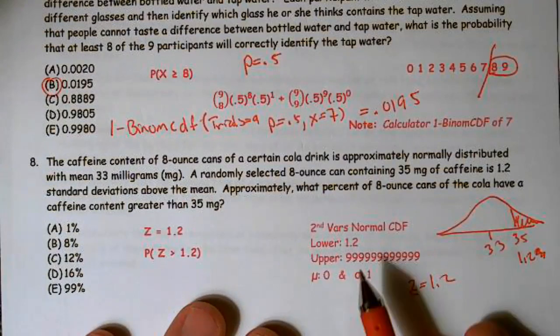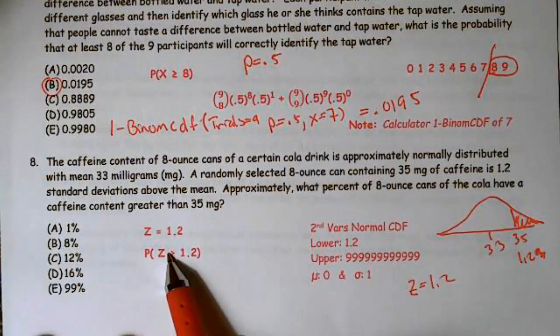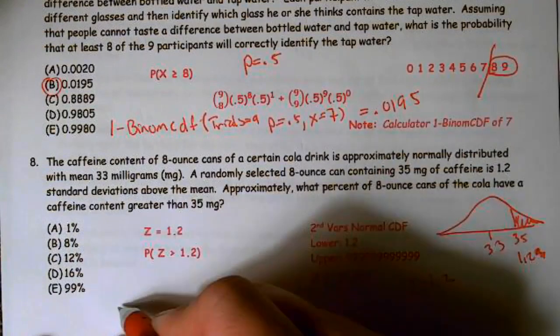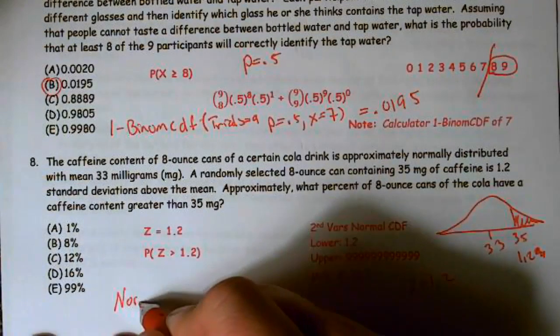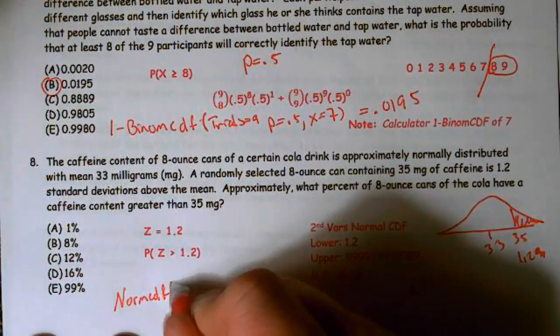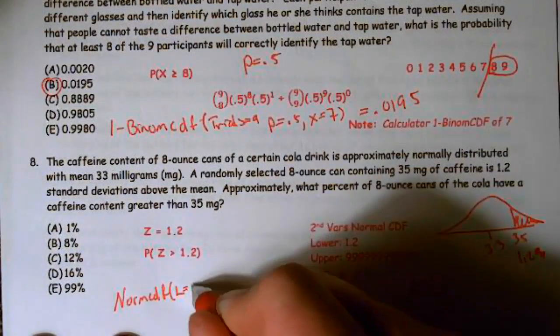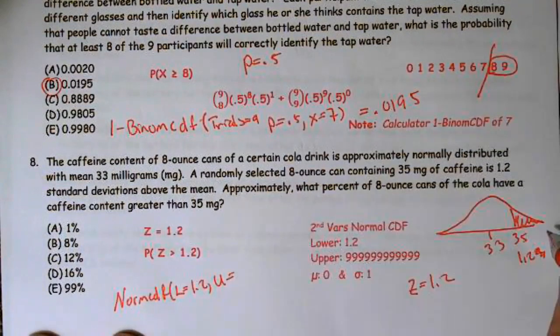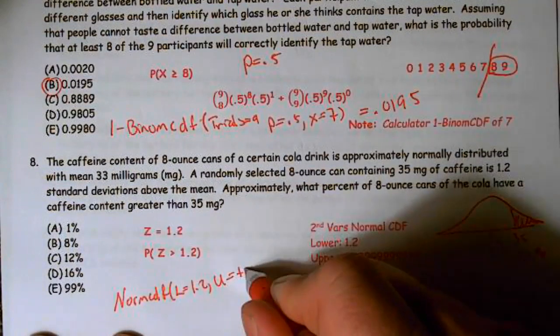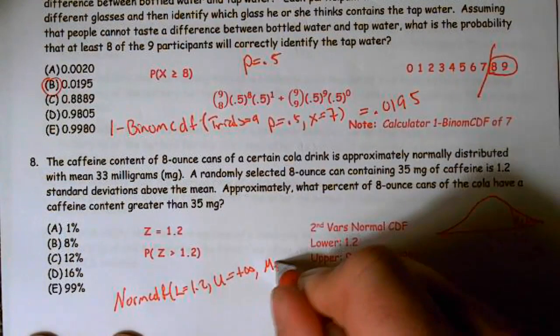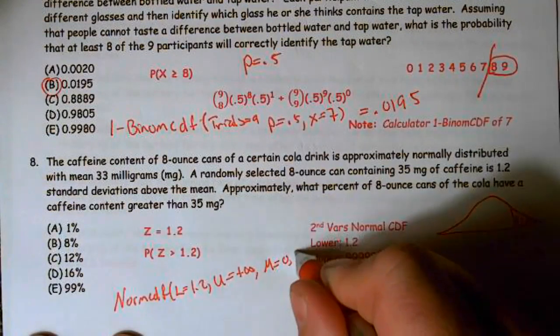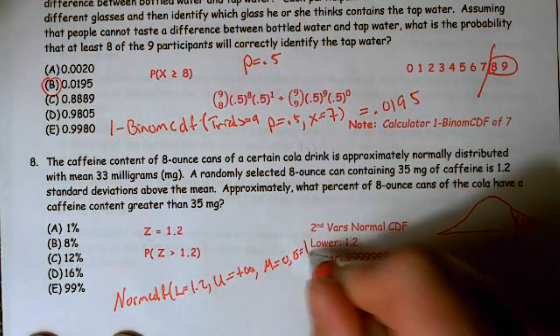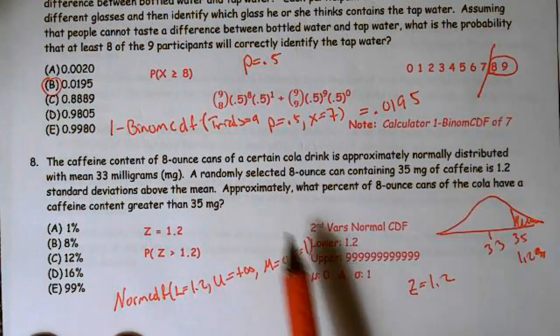Well, since I have a Z-score, I can go directly to the calculator. I can do a norm CDF. Lower is going to be 1.2. Upper could be huge, it could go to positive infinity. Mean of all Z-scores is 0. Standard deviation is 1. And you're like, how did you know that you could take the shortcut?